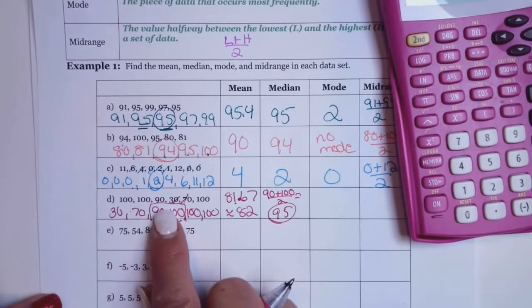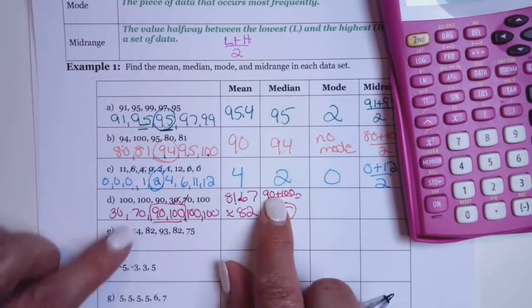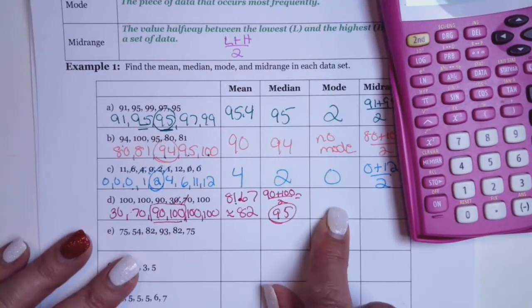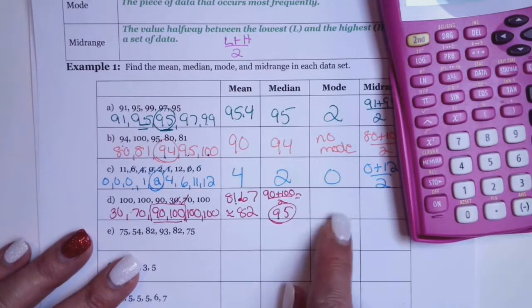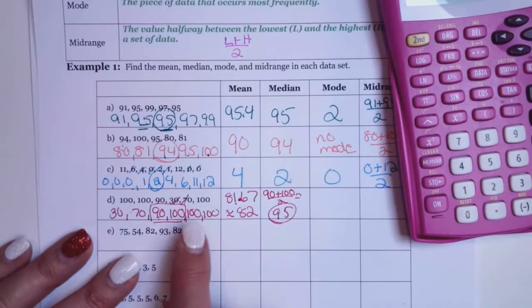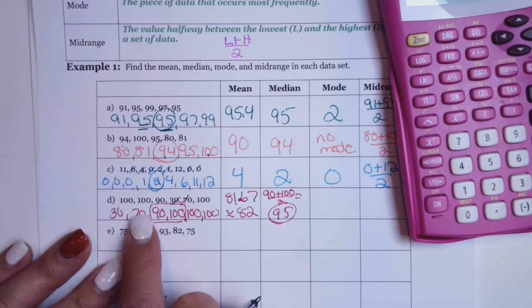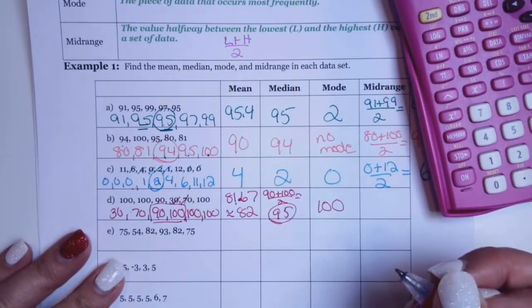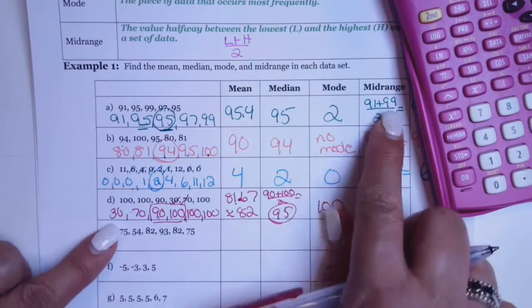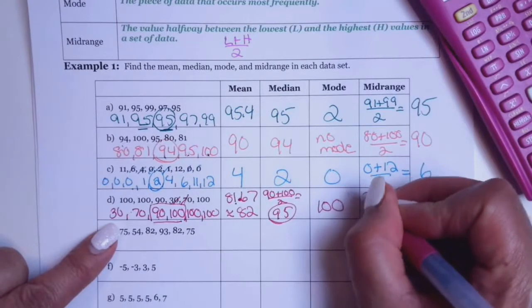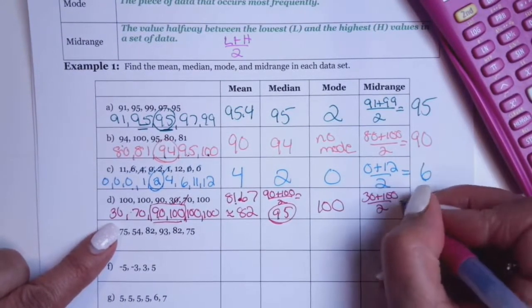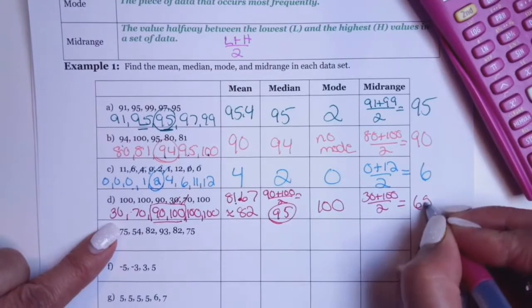If you're not sure how to get 95, you can always do the calculation. So add the numbers and divide it by 2. Mode is the one that occurs most frequently. Well, there's 1, 1, 1, 1, 2, 3. So it has to be 100. Mid-range is 30 plus 100 divided by 2. So 130 divided by 2 is 65.